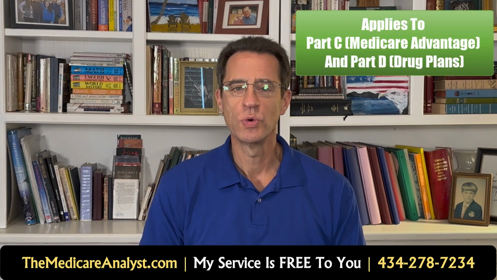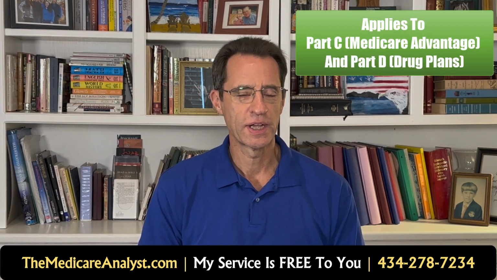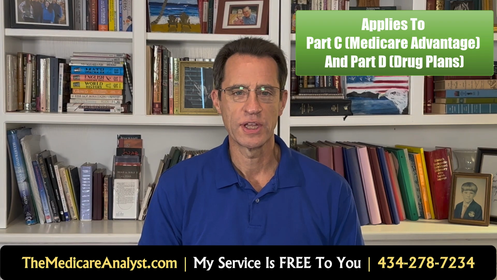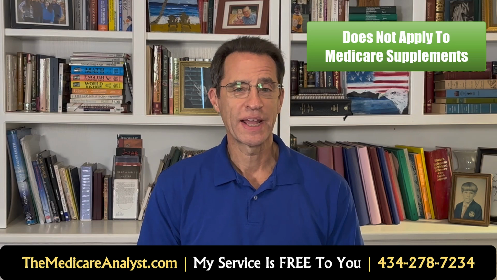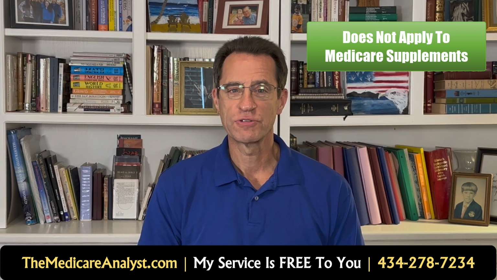And what parts of Medicare does the annual election period apply to? It applies to Medicare Part C, which is Medicare Advantage, and Medicare Part D, which are the prescription drug plans. It does not pertain to Medigap, also known as Medicare supplement plans, because those plans are standardized and have been the same for years. They don't change, whereas Medicare Advantage and prescription drug plans change each and every year. They are calendar year plans. And so that's why we have an annual election period and a pre-annual election period, so you can review your options and make any appropriate changes that you may want.